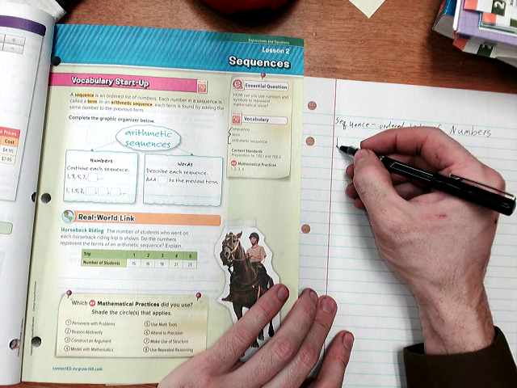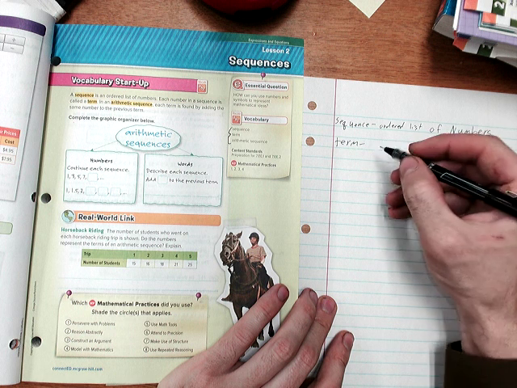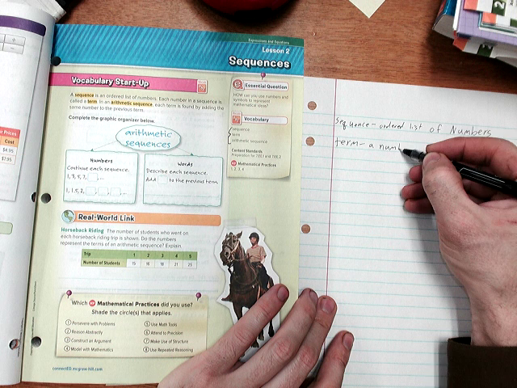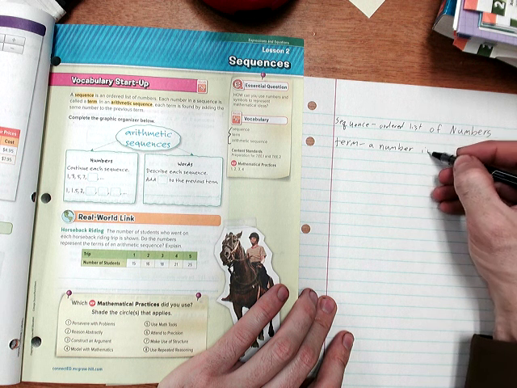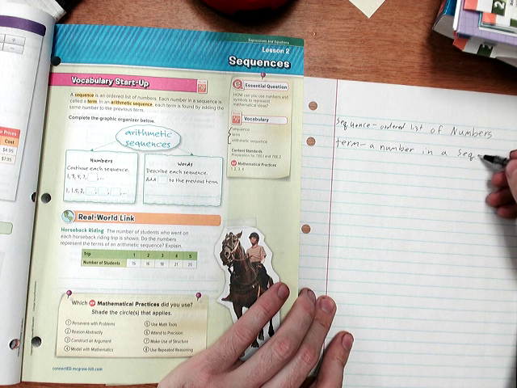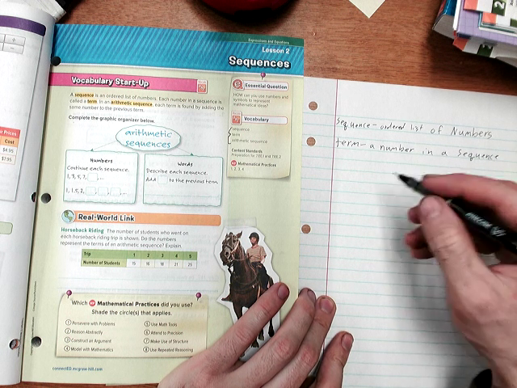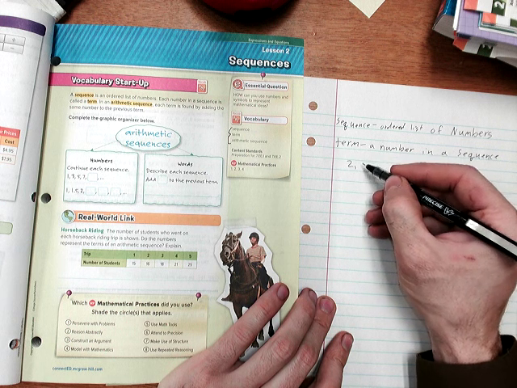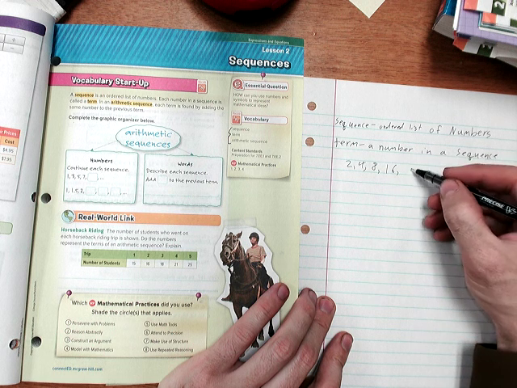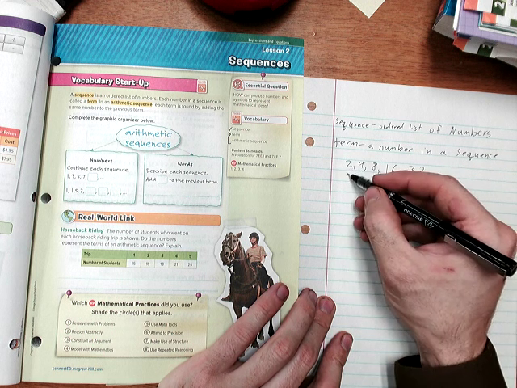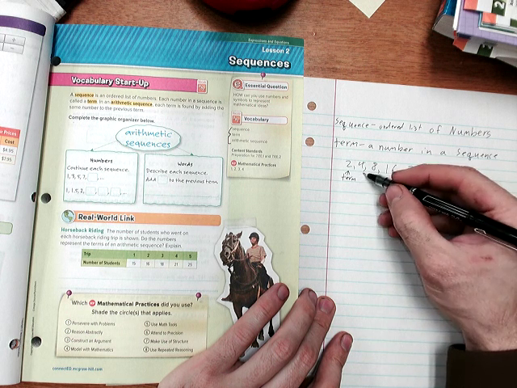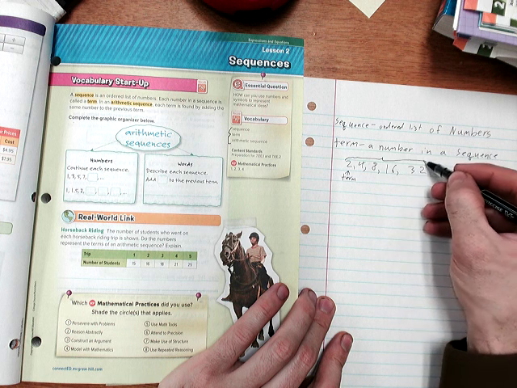Then the word term is just a number in a sequence. So if we have a sequence that goes like 2, 4, 8, 16, 32, each number in it is a term. The whole thing together is a sequence.